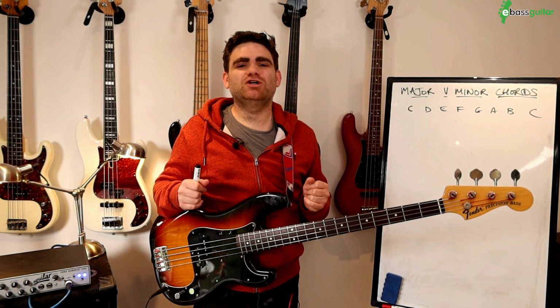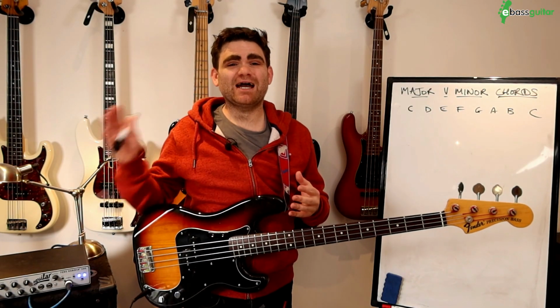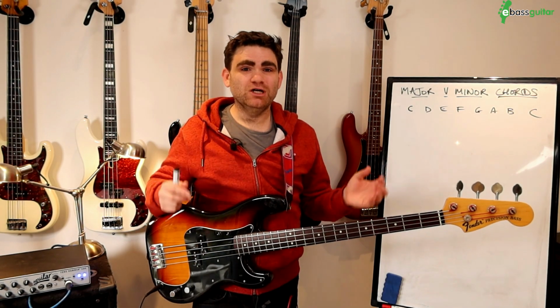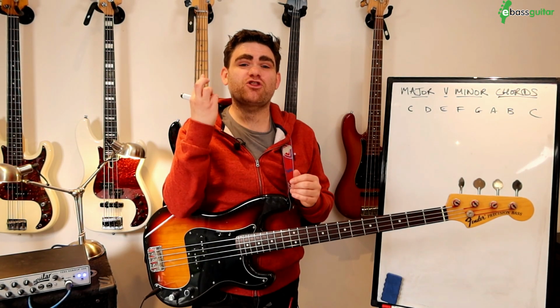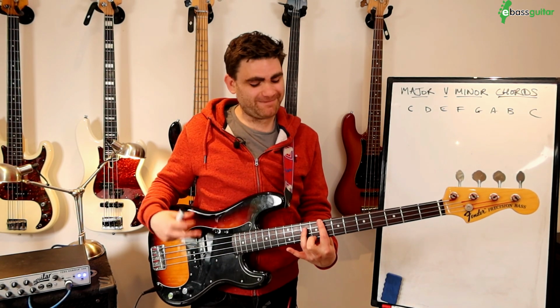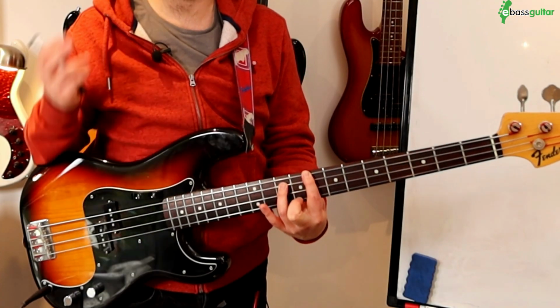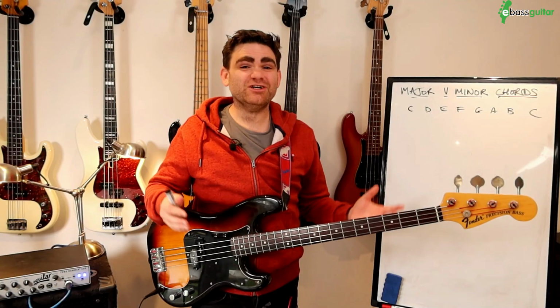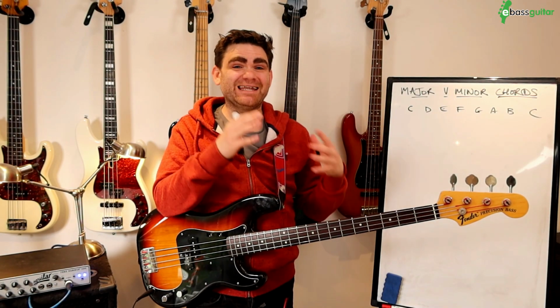So first of all, let's answer the question of what are chords and how do we apply them to the bass guitar. A chord in its literal definition is 3 or more notes played together. And it sounds like this. That's a C major chord. As you can hear, it sounds quite muddy and indistinct.